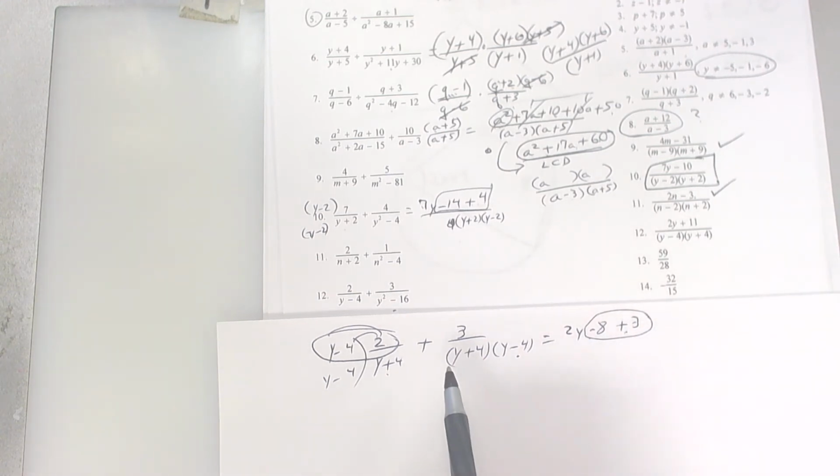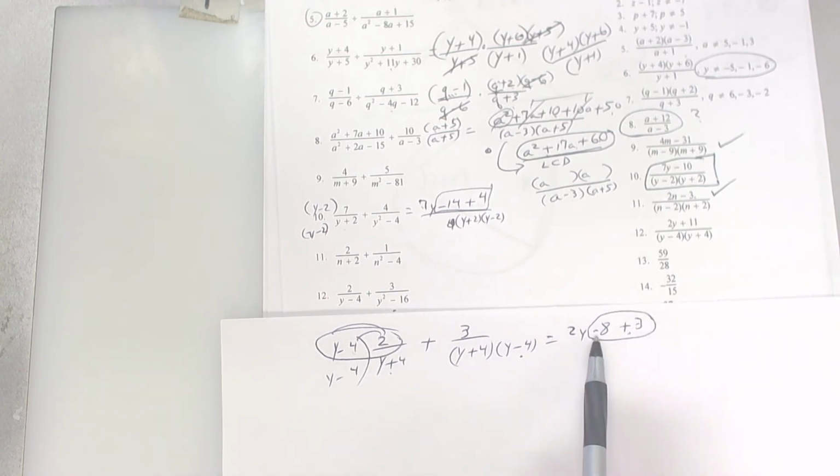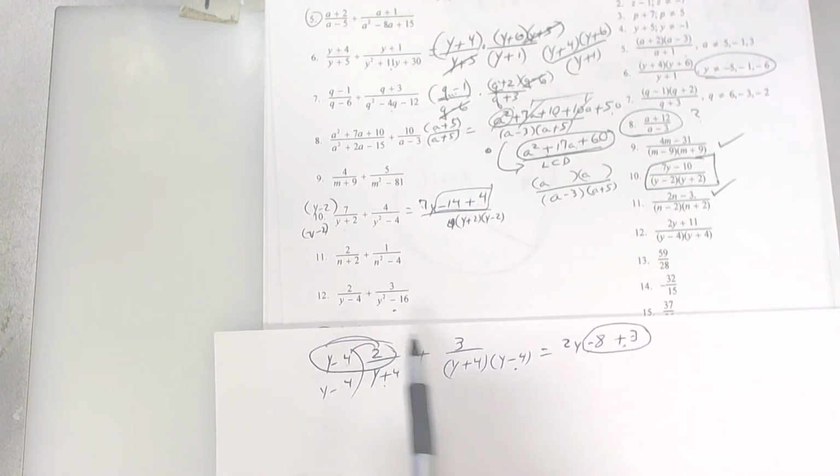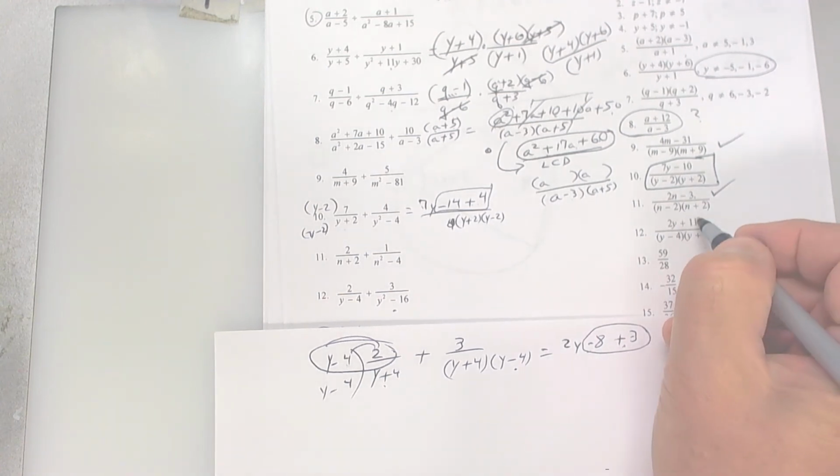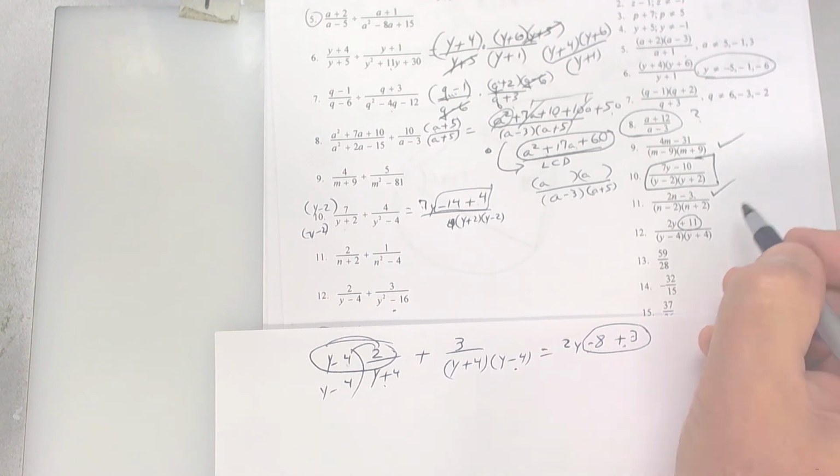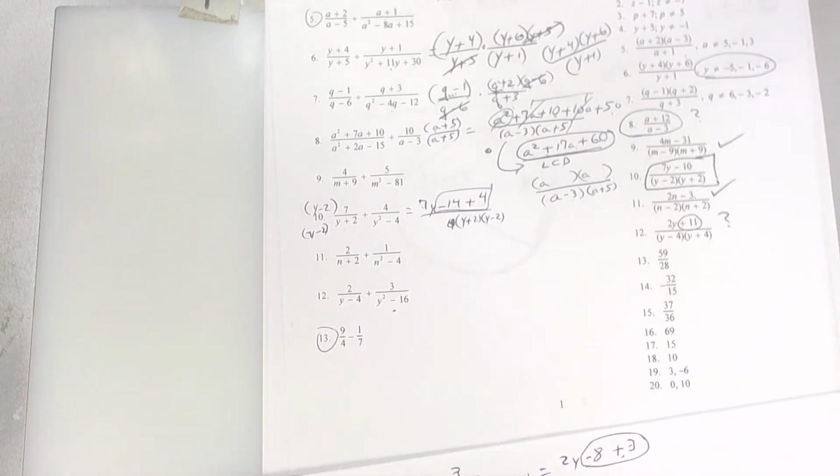Make sure we got our pluses right. Okay, so for number 12, they have an 11. I'm going to say they made a couple of mistakes on this, because if you look, this gives you 2y minus 8. That's a negative 8 right here, and then that's a plus 3, and that should be a minus 5. So this one right here, I'm going to say they missed that one as well.